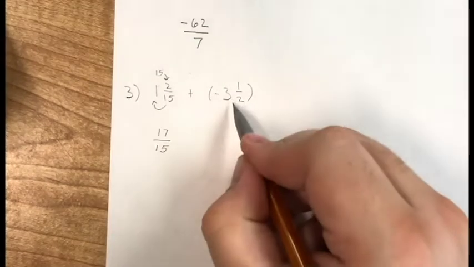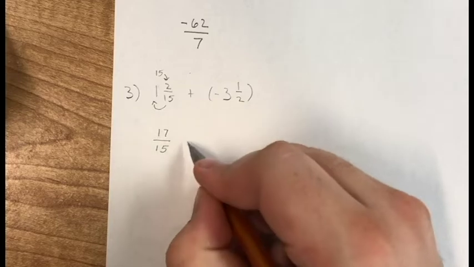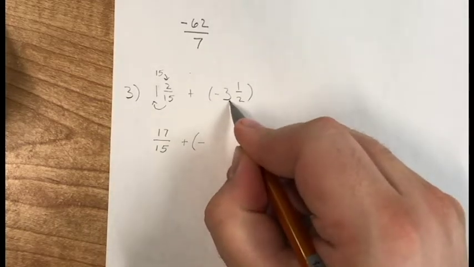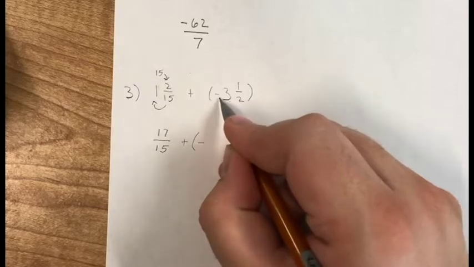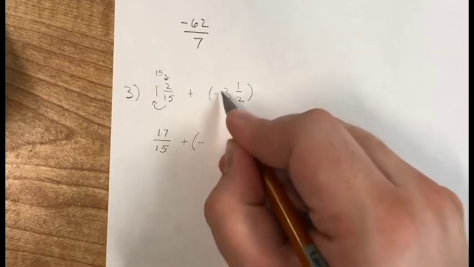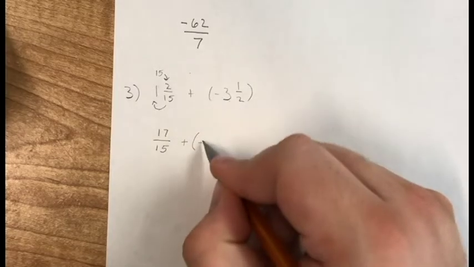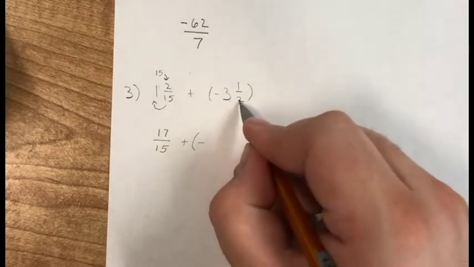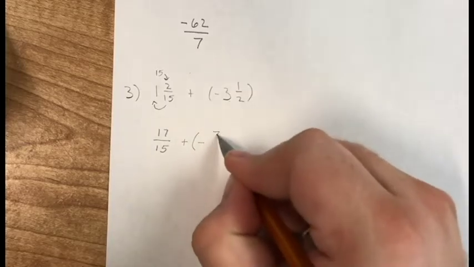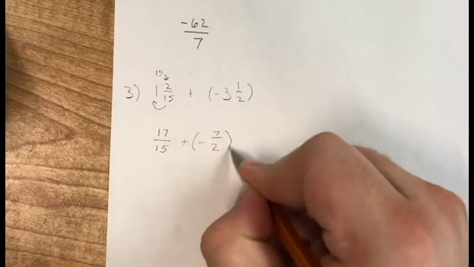In this case, we know that it's going to stay a negative, so it's going to be plus a negative. And 2 times 3 is not 2 times negative 3. We're not doing that because this is just talking about the number. We're not worried about the negative because we've already written it down. So 2 times 3 gives me 6, plus that 1 gives me negative 7/2.